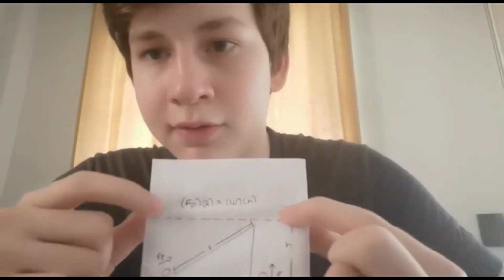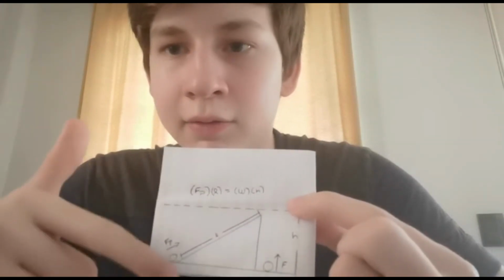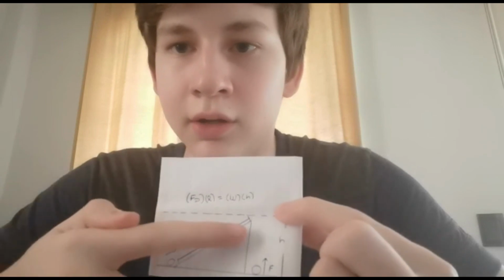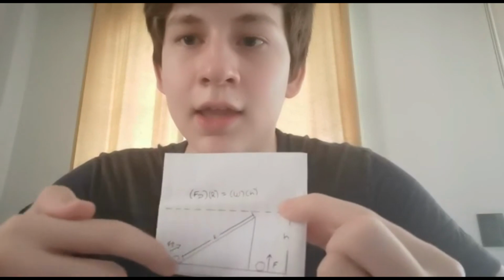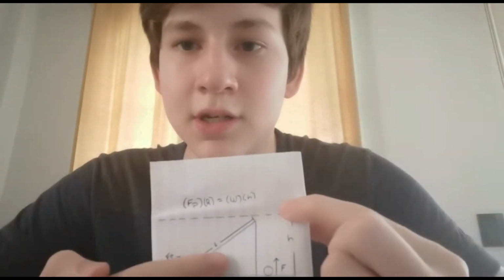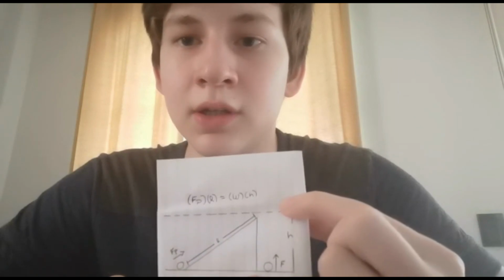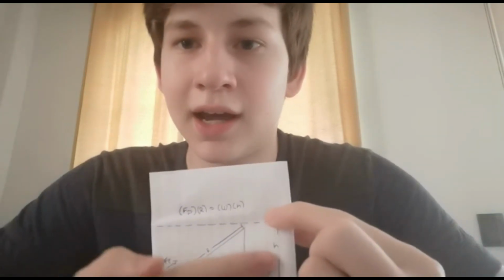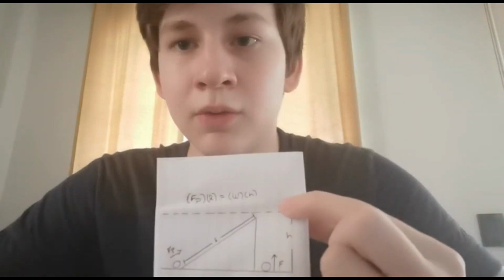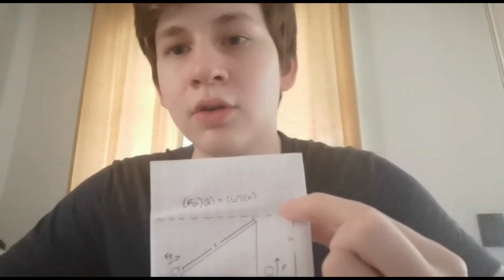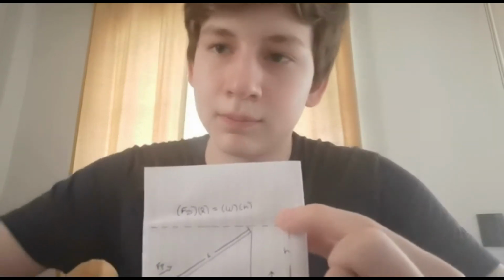So what the formula states is that the force over the plane, the force that you applied here to get it to a certain point, times the length of the arc, the length of the simple machine, is equal to the weight of the object times the height that it reached. That will be the formula used to calculate the inclined plane.